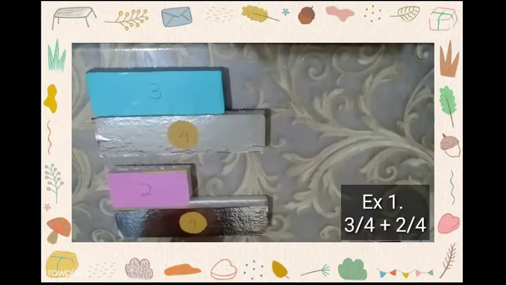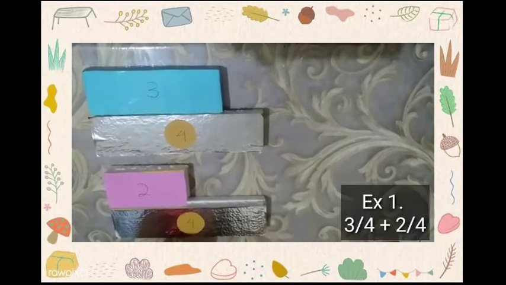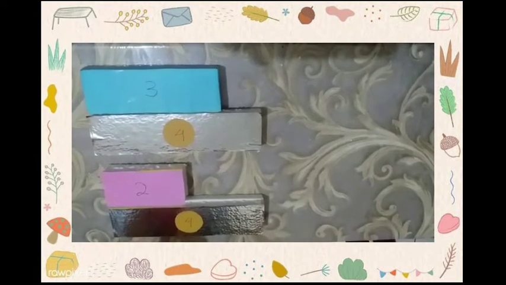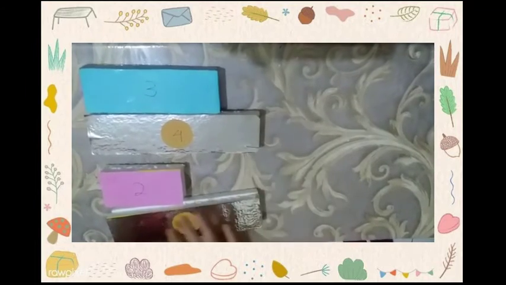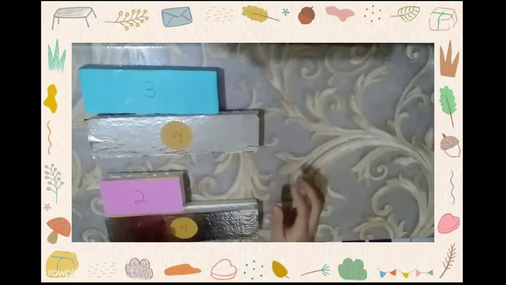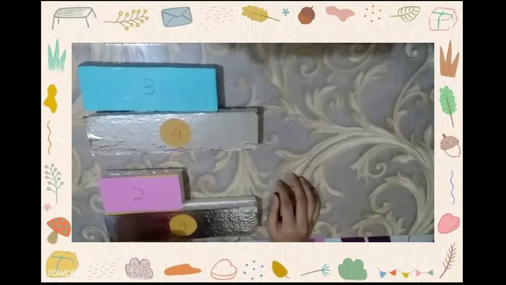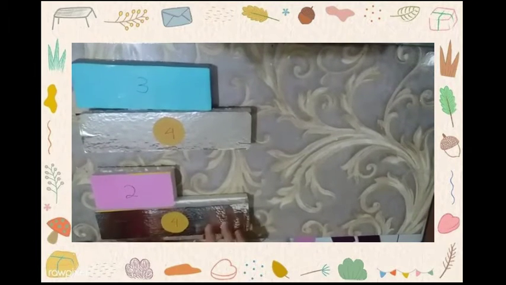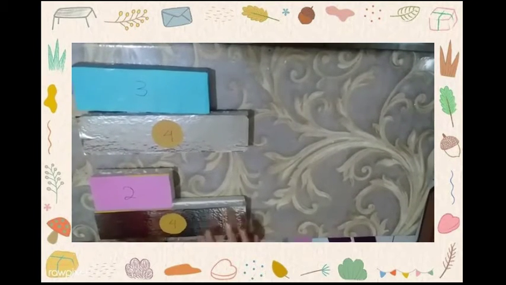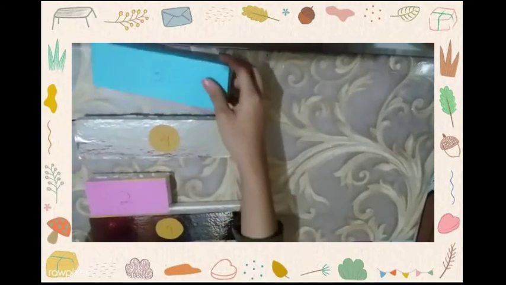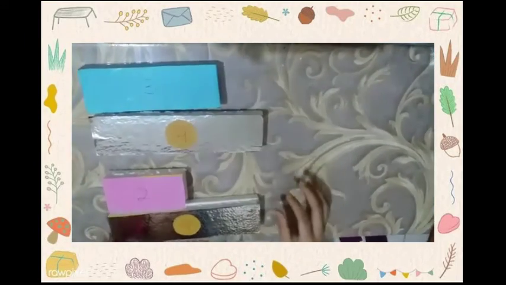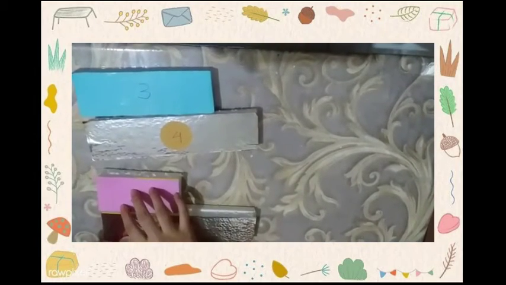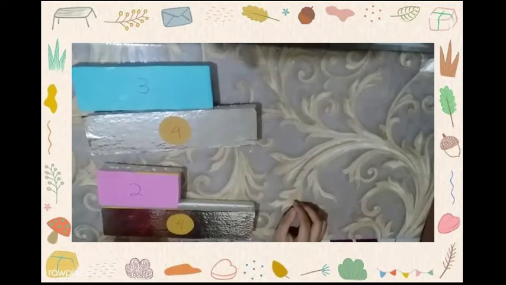Example 1. 3 over 4 plus 2 over 4. Put the rods for the 3 over 4 fraction, where the blue rod is placed on top of the silver rod, and for the 2 over 4 fraction, where the pink rod is placed on top of the silver rod. This means that the blue rod has a value of 3 over 4 to the silver rod, and the pink rod has a value of 2 over 4 to the silver rod.